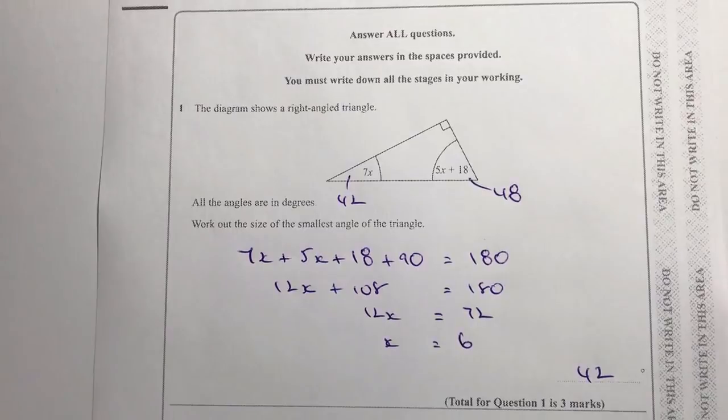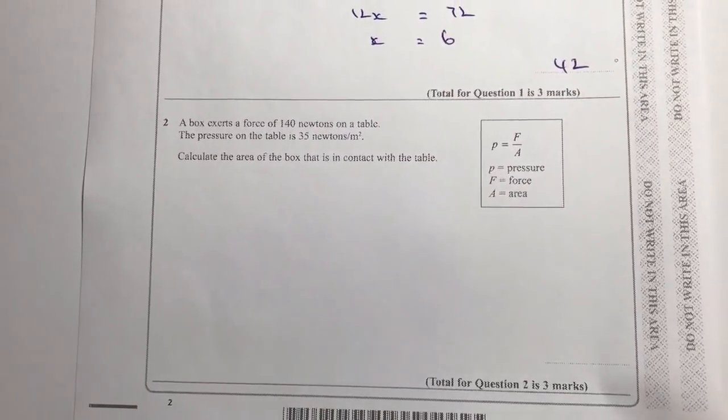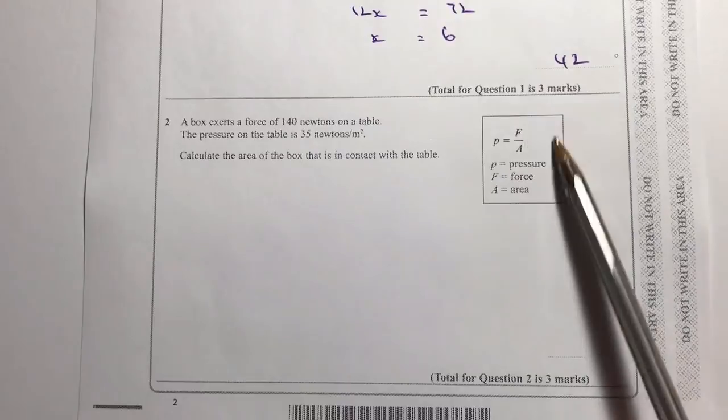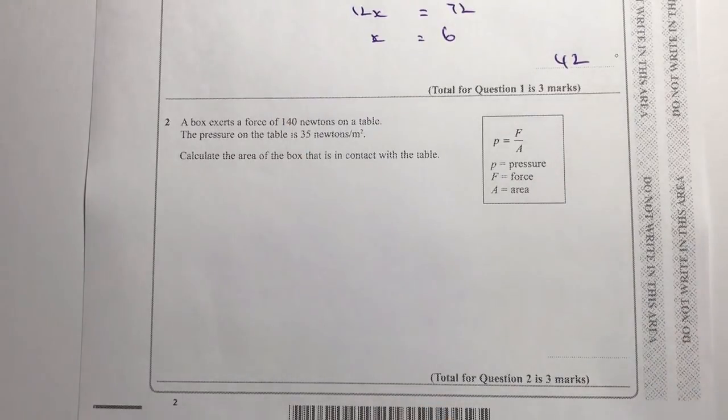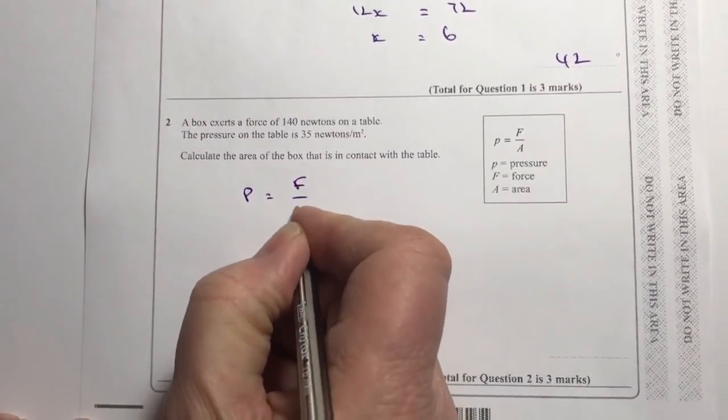Let's move on then to question number 2, which I must admit, when I first looked at this question, I thought there must be a catch to it, because it is actually a 3-mark question, because they give you the formula and they give you 2 values and then they want you to work out the third value. Okay, so we've got pressure equals force divided by area.